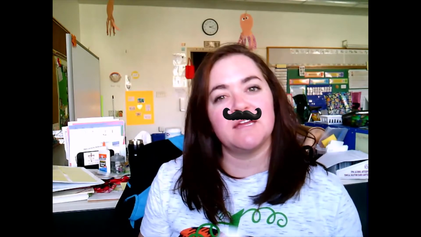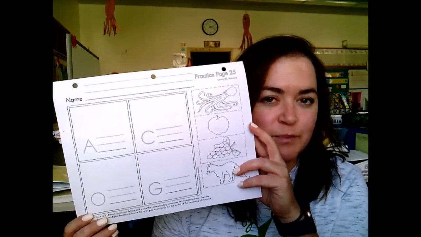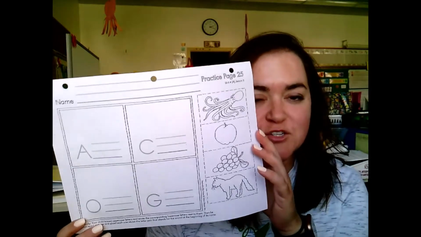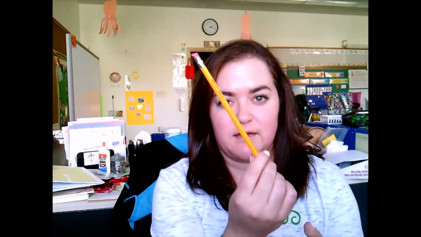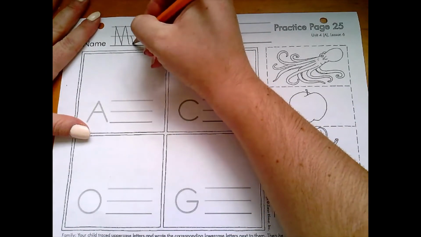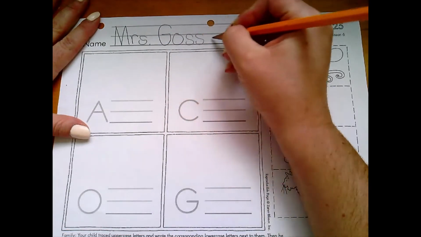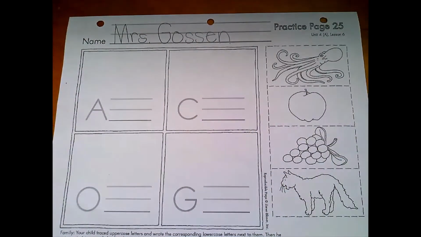We have one more page to help us practice our letter A before we move on to our next Super Kid. It's practice page 25. So you'll need that from your binder, a glue stick, a pencil, and a scissors. Of course, we have to start with our name. On this page, we see 4 letters, and they're the uppercase letters.